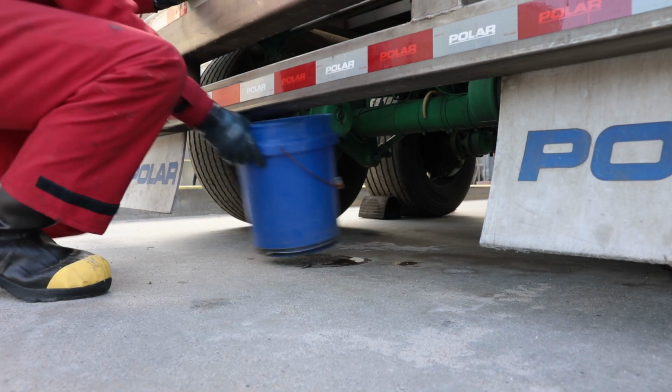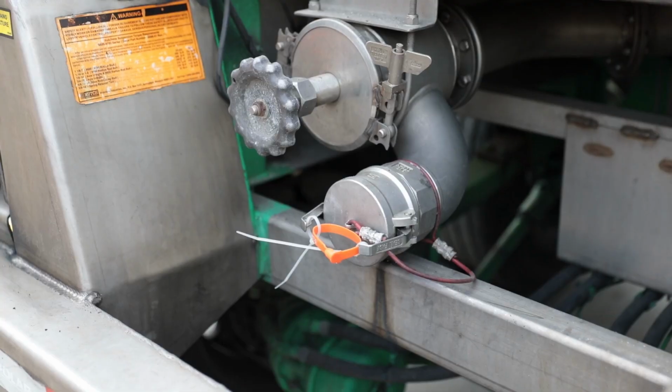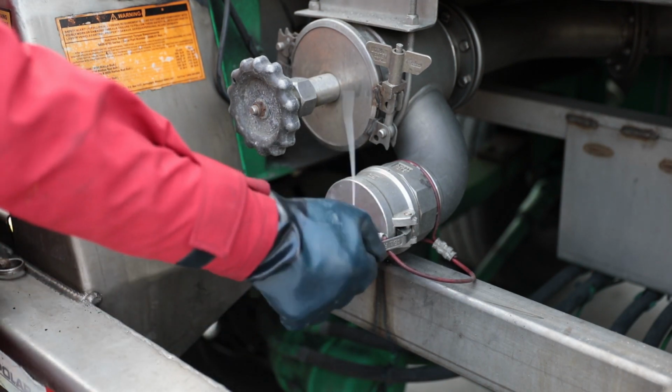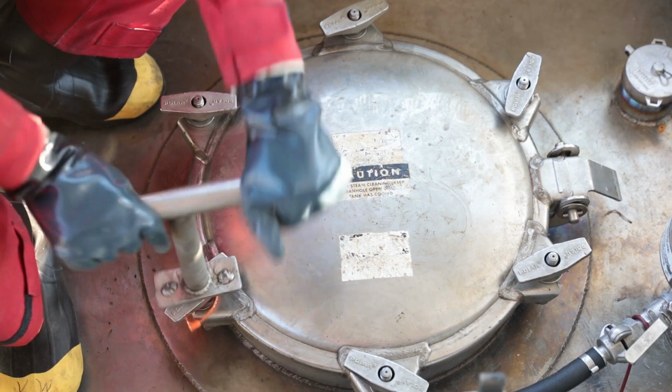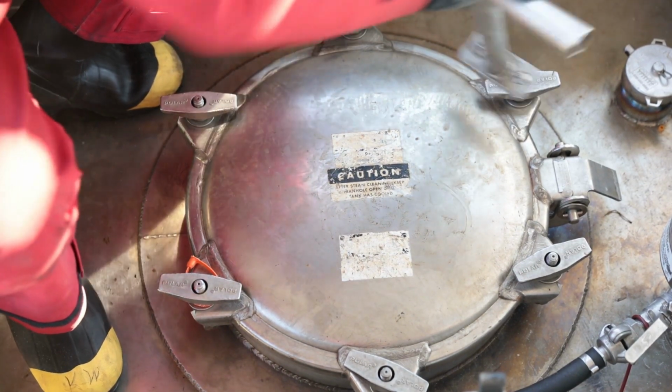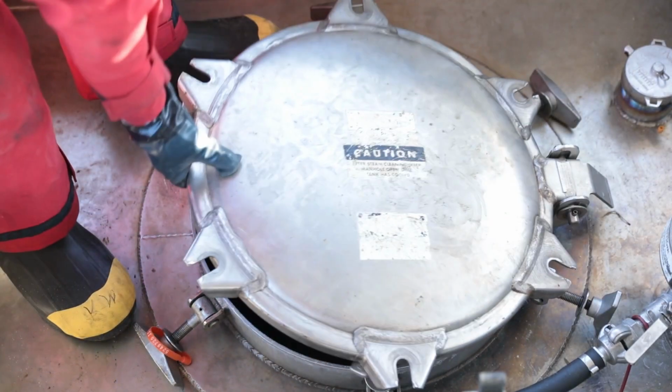For bottom pump unloading of a tank truck, the following actions are performed. Remove the tamper indicator seal on the dome and bottom valve. The manway is propped open to vent and prevent the potential of collapsing a tank truck during unloading.